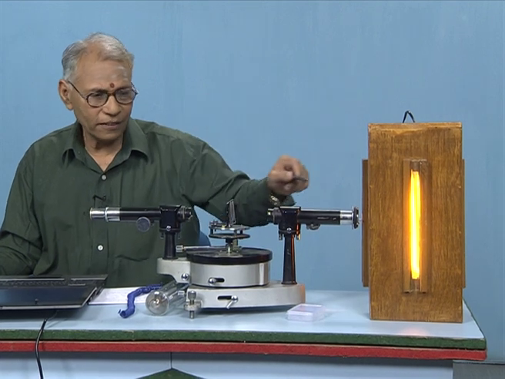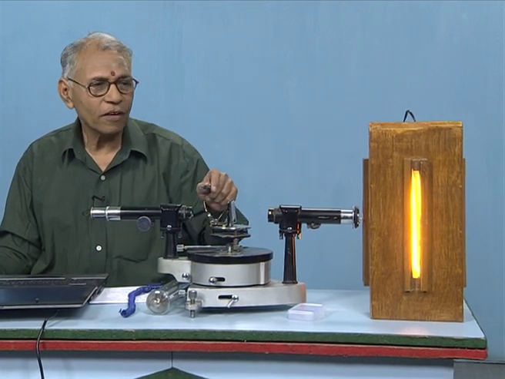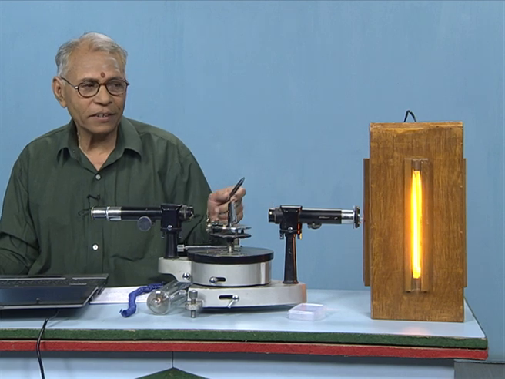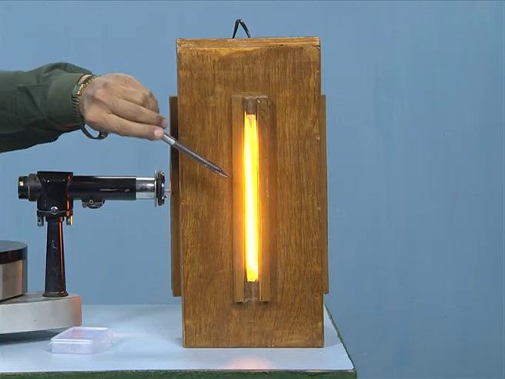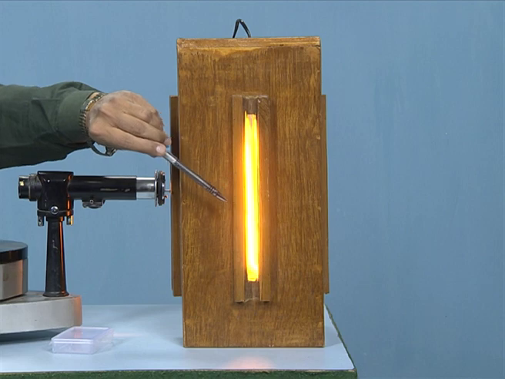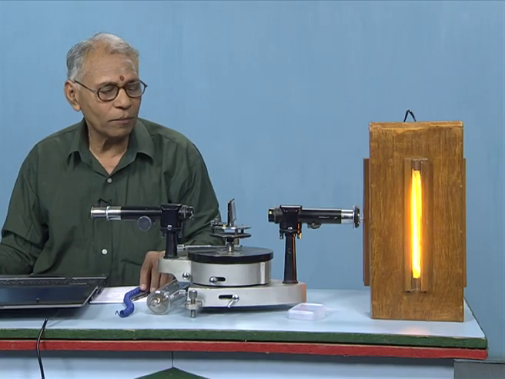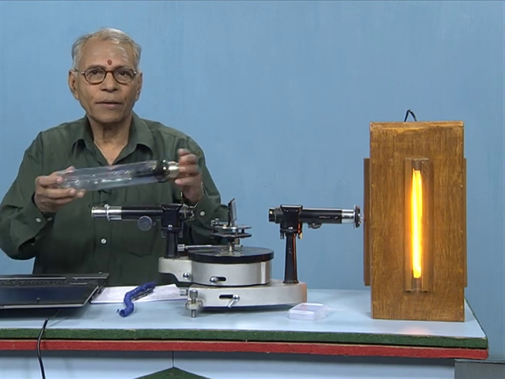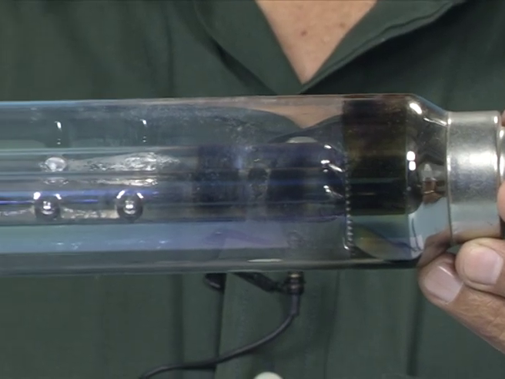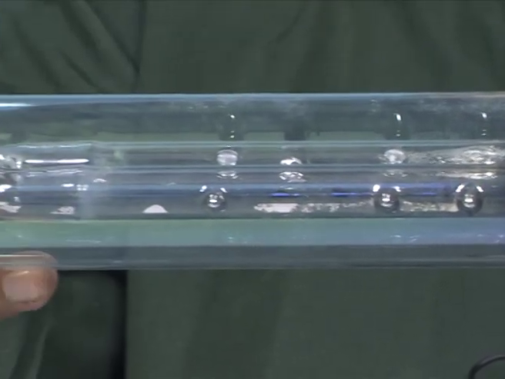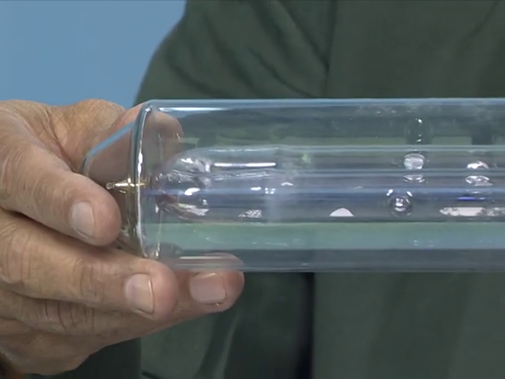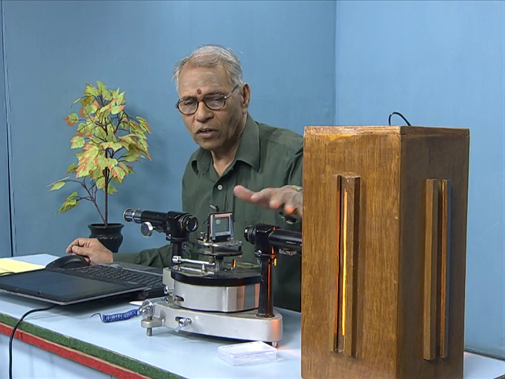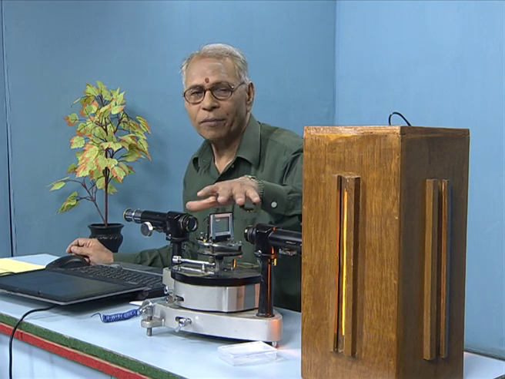This is the arrangement for taking spectra of elements. The spectra of elements is taken from the light that you are seeing here. That light is sodium light. Like that, you can have in this bulb, if you put some amount of hydrogen instead of sodium, it will produce a hydrogen spectrum. In this particular case, we will see the sodium light is falling onto a spectrometer.